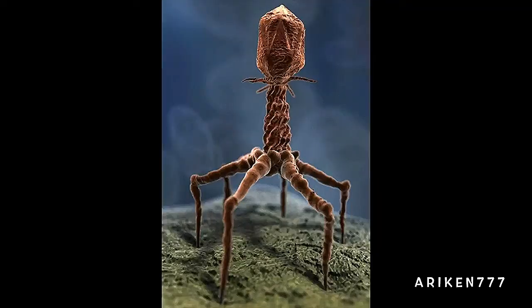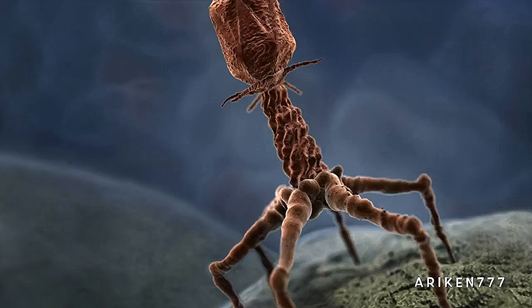This is a T4 bacteriophage. A bacteriophage is a virus which infects bacteria. The T4 virus infects E. coli, a bacteria that has been used extensively for molecular biology research.